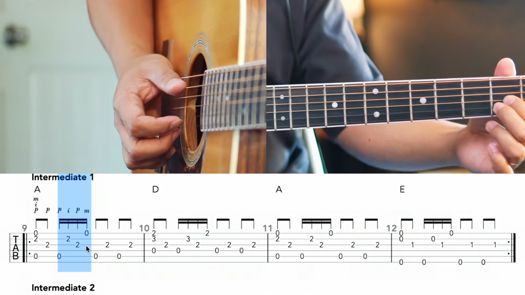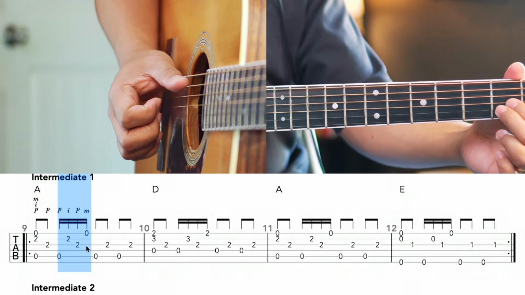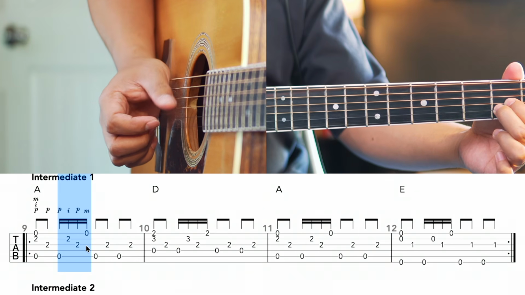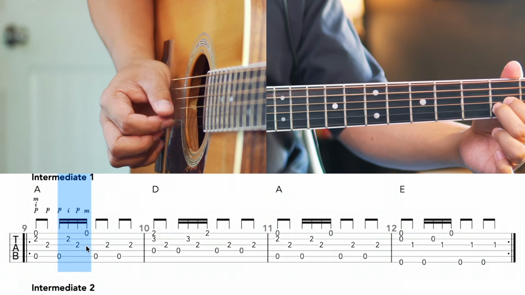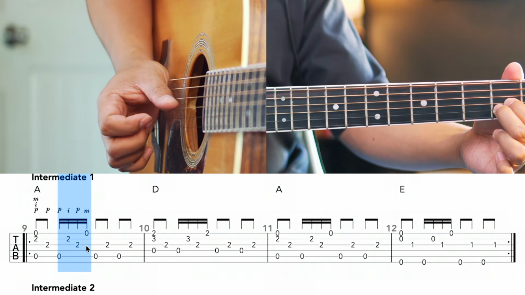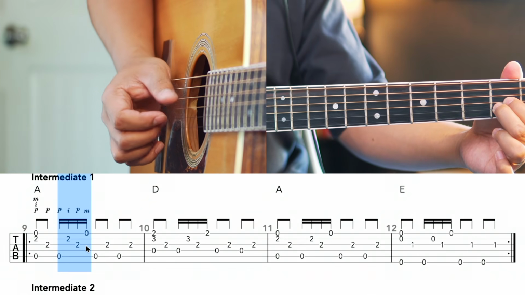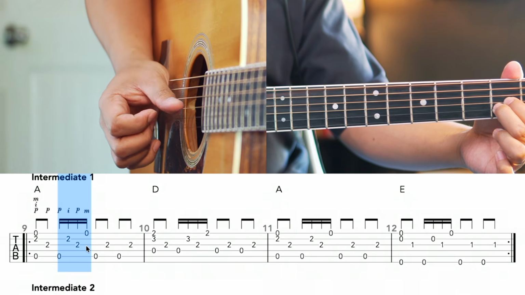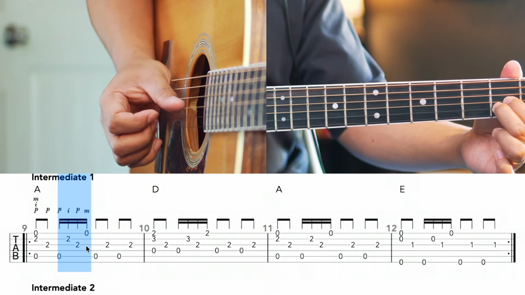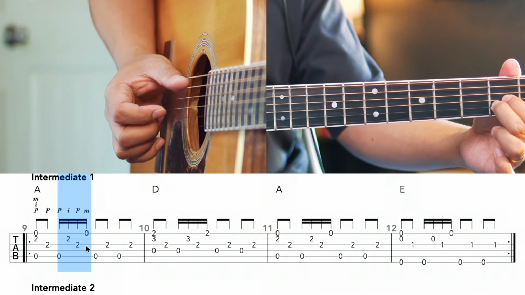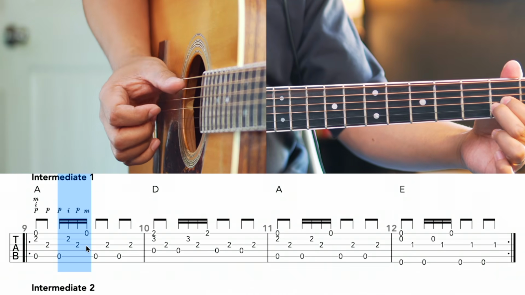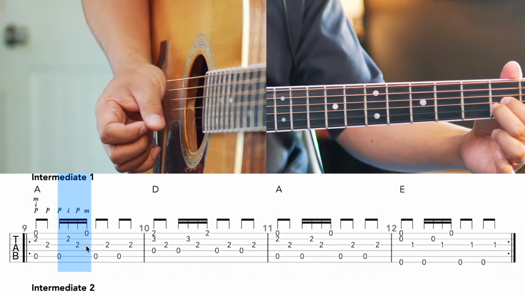Alright, everybody got that? So the exercise really is, can you do this? And then somewhere in there you insert it. Doesn't really matter where. 1 and 2 and 3 and 4 and 1 E and. That's the exercise. So you can put it on any beat that you want to.